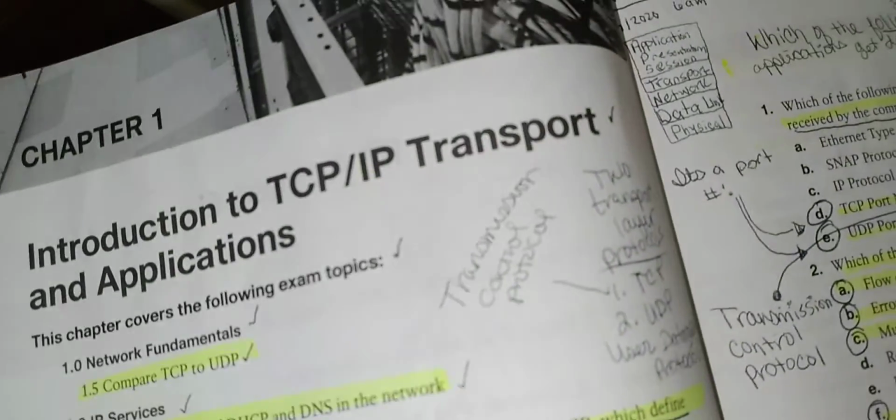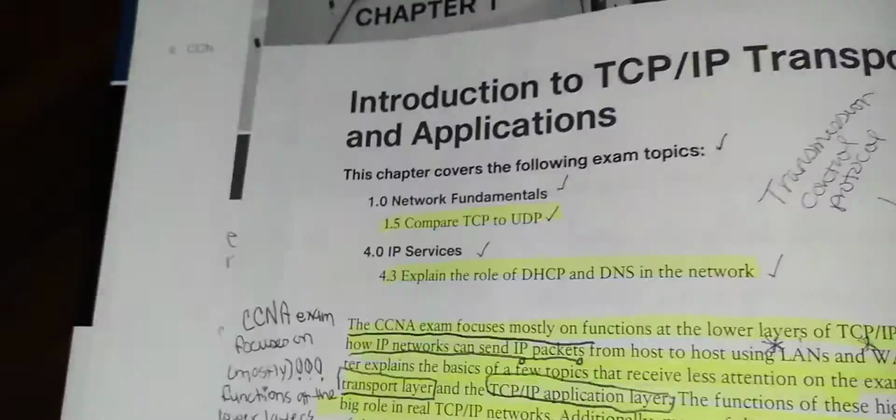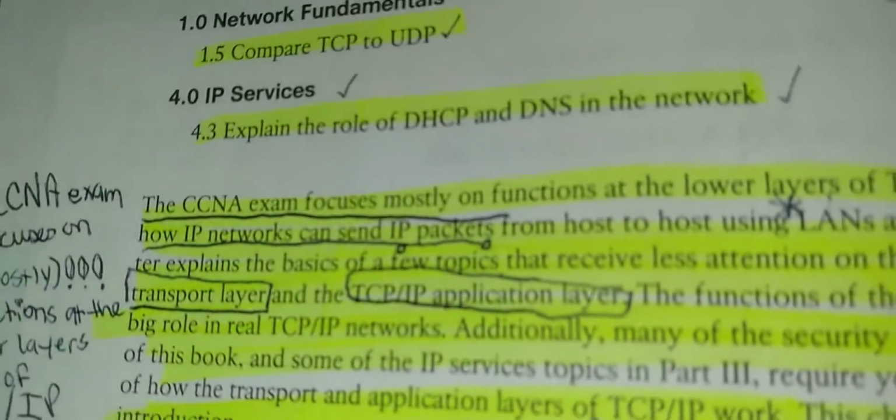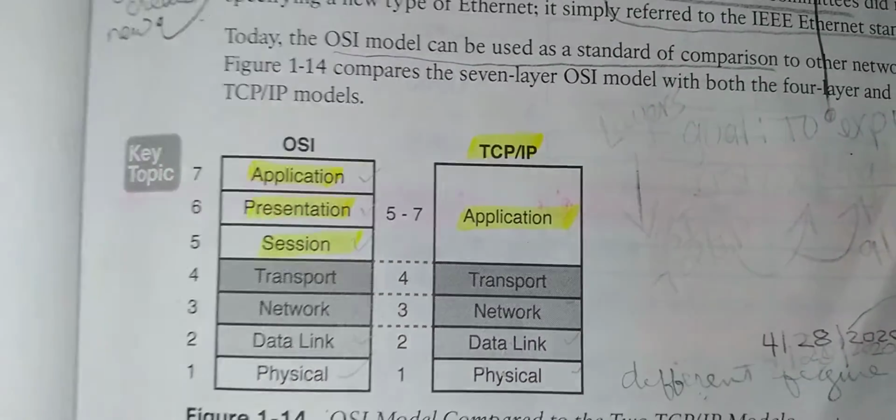And this chapter does serve as an introduction. What we will go over is basics of the OSI model in comparison to the TCP IP model.